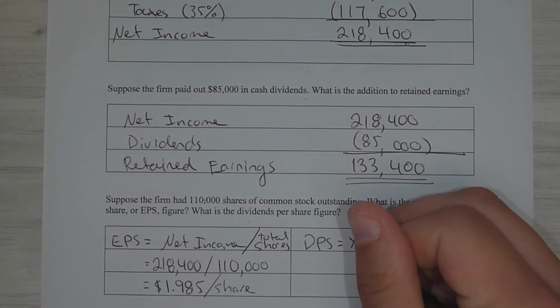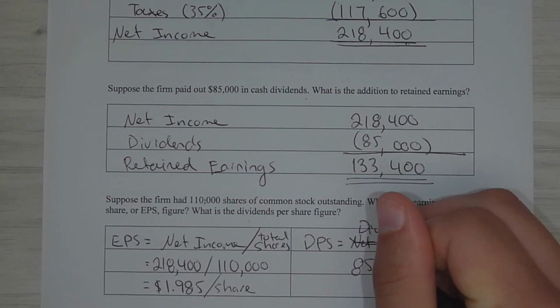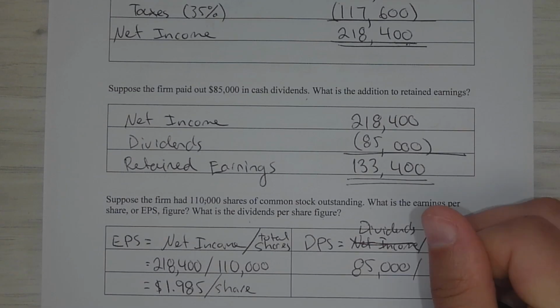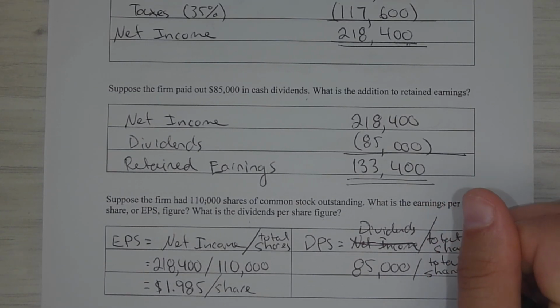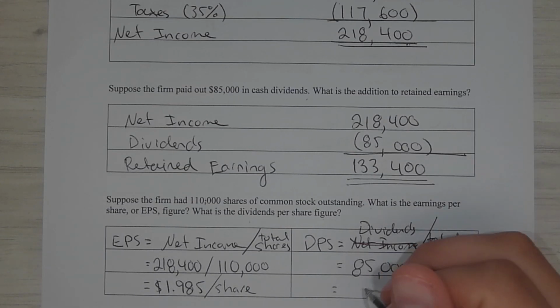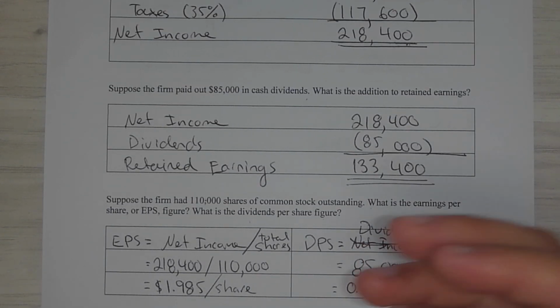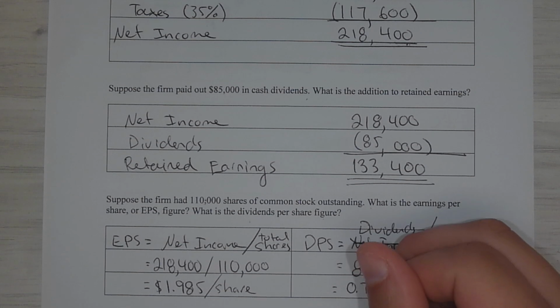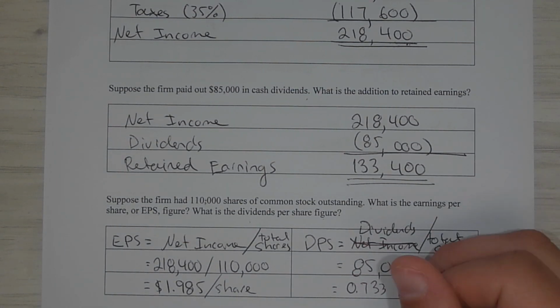And our dividends were $85,000 divided by our total shares. Which means our dividend, what was paid out to each shareholder times the amount of shares that they personally owned, is 77 cents per share.